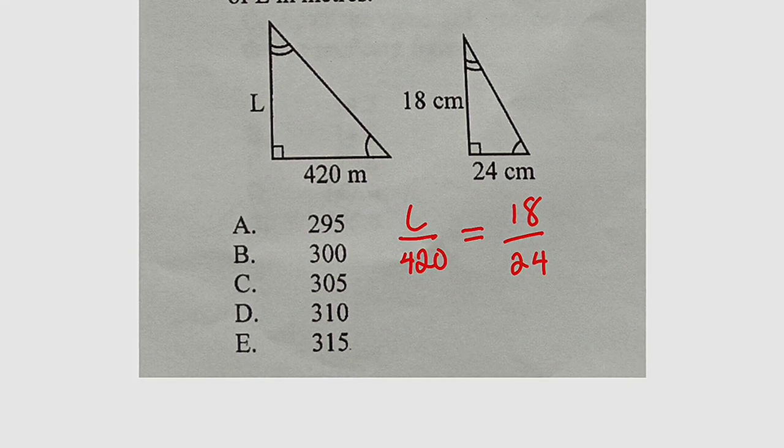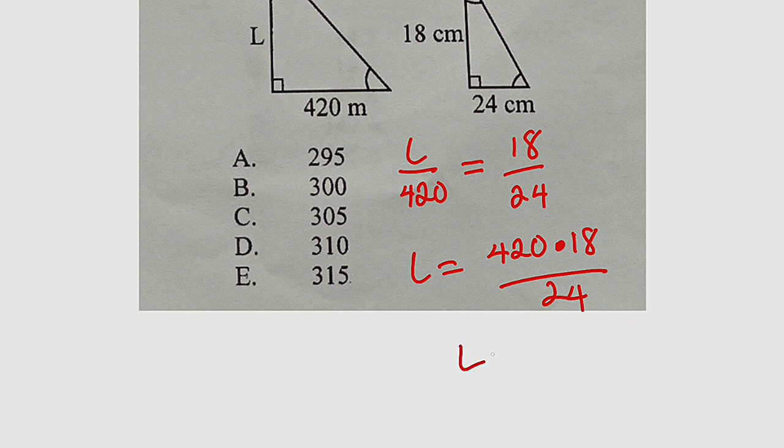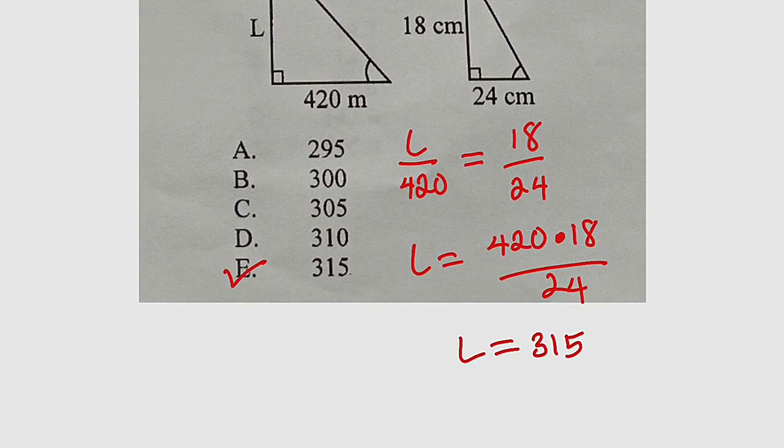And to find the value of L, we can multiply both sides by 420. So L is equal to 420 multiplied by 18 divided by 24. Just hit your calculator and find the answer. And this is equal to 315. So L is equal to 315, which is option E. Now let us move on to question number 37.